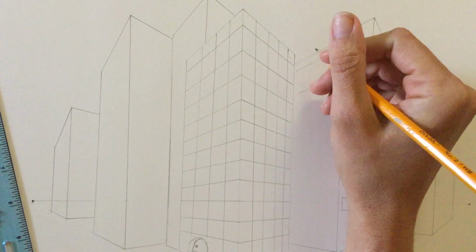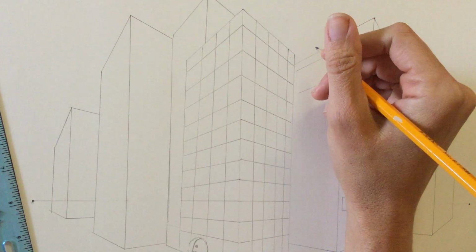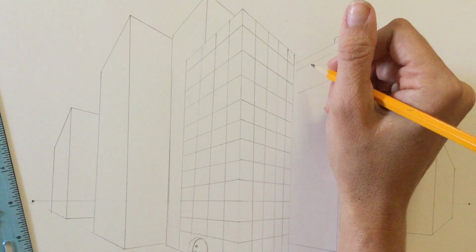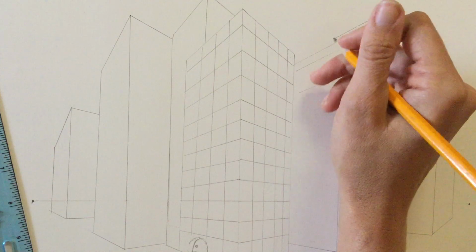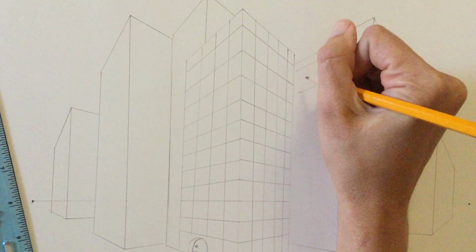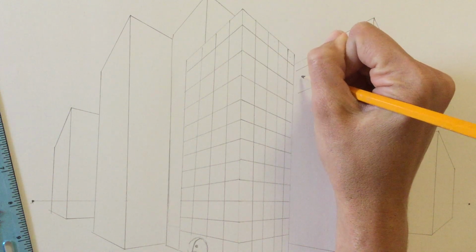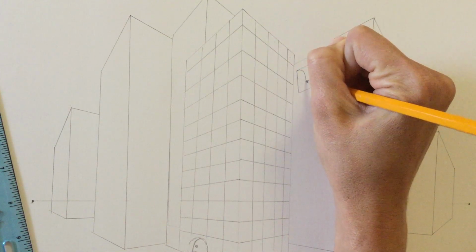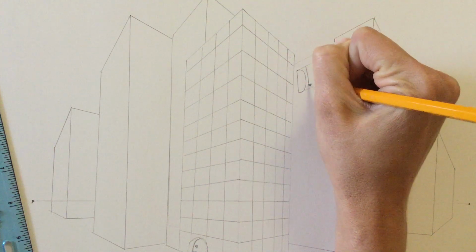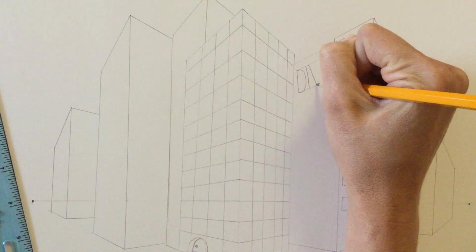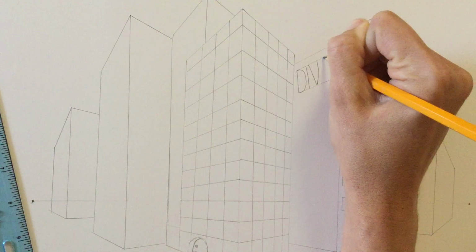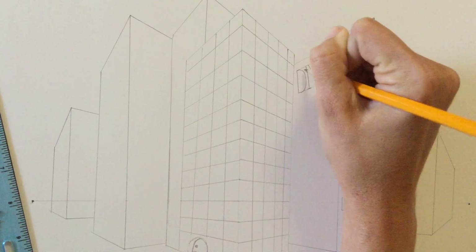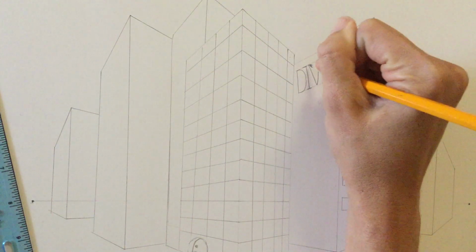So let's see, what is this going to be? I guess the question is, am I theming mine? Let's see. I'm going to do D, I. See how I'm stretching it to the two lines?